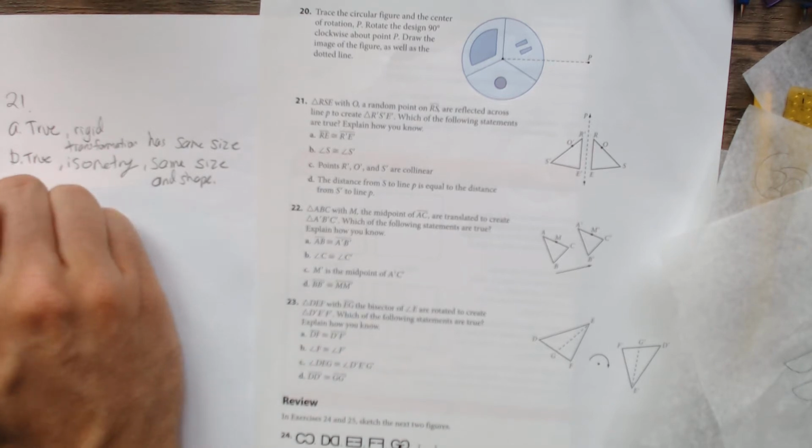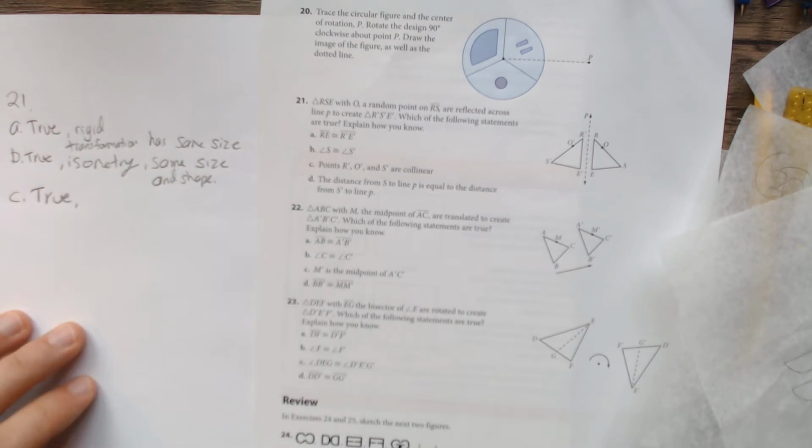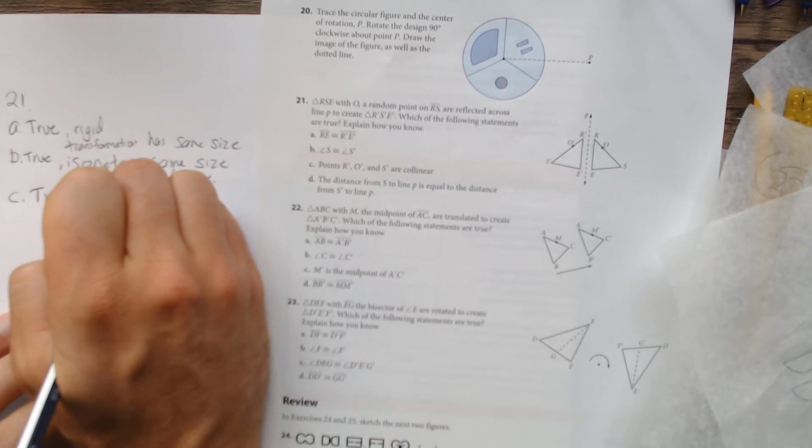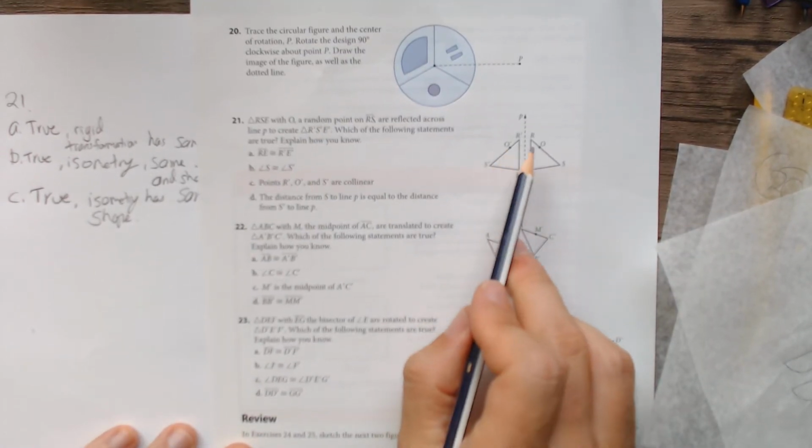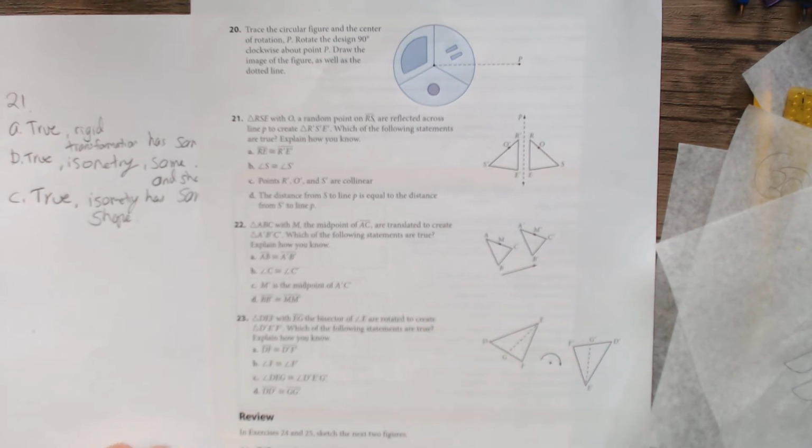And next is C, R prime, O prime, and S prime are collinear. That would be true. So that's because of its isometry. Has same shape. And so those points, when they're folded, are going to lie right on top of each other, and they'll still be on the same line.